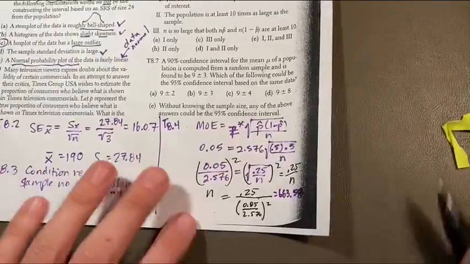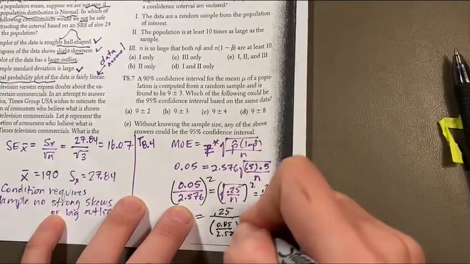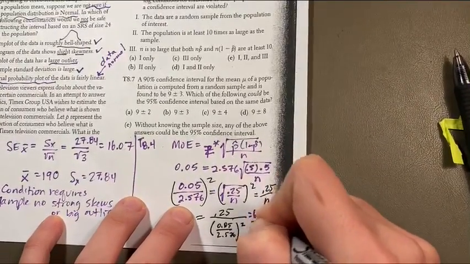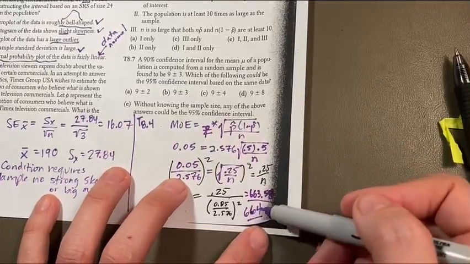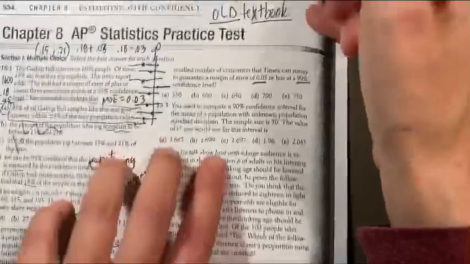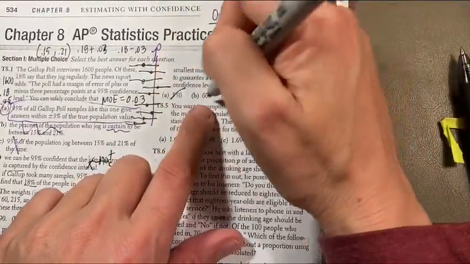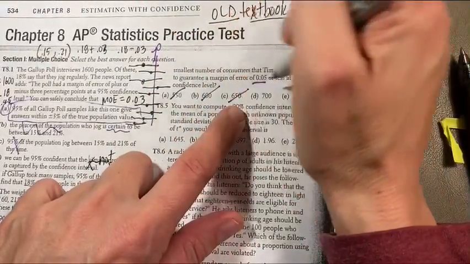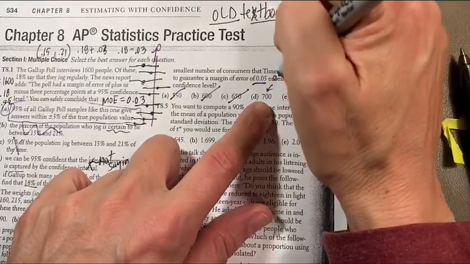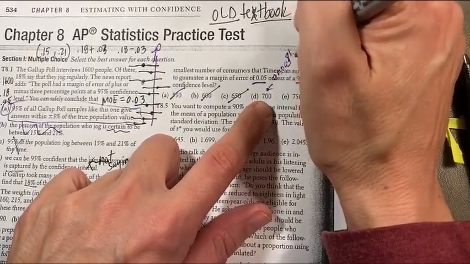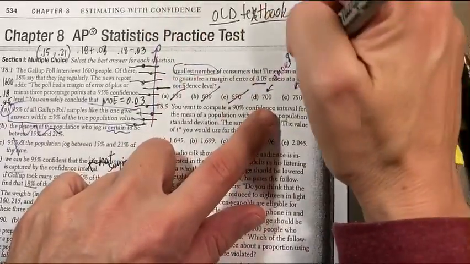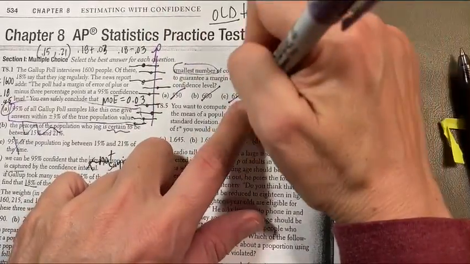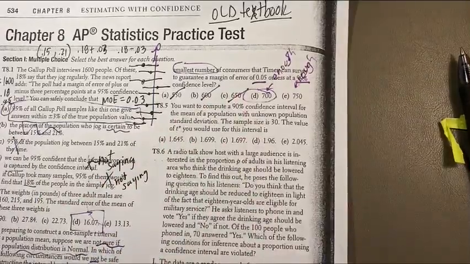So I have to talk to at least this many people, which means I can't humanly talk to a decimal person, so I'm going to have to talk to 664. They said at least as many, so that's not enough. That's not enough. That's still not enough. That's enough. And that's enough. But it said the smallest number. So this number, 700, is smaller than 750.